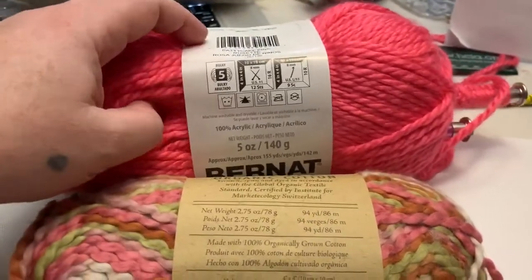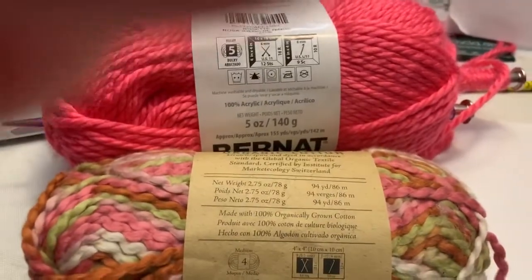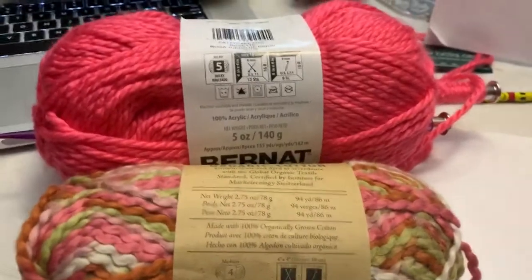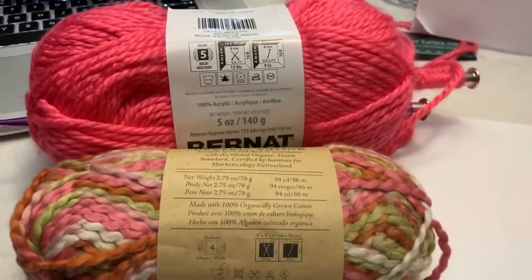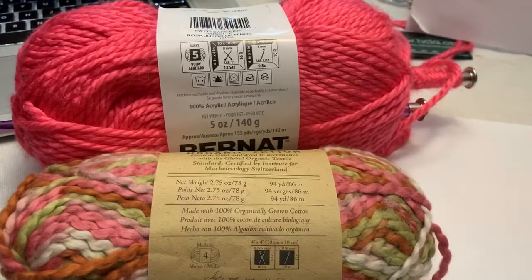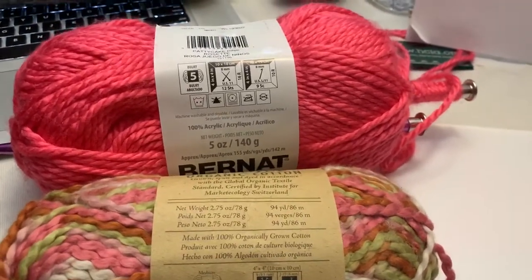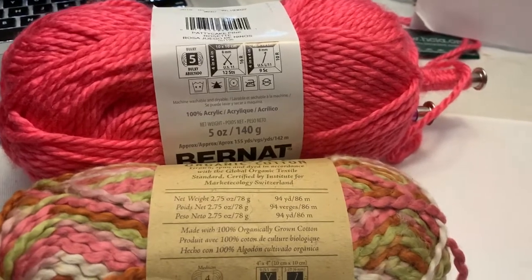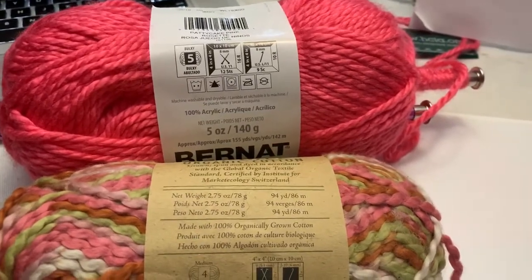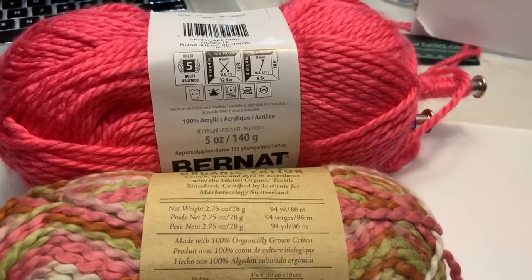Today what I'm going to show you is how to do the math, and I'm going to do a little diagram for you to show you how to figure out how many stitches to cast on your needle in order to make sure that you have the right length and width when you're done with your project.